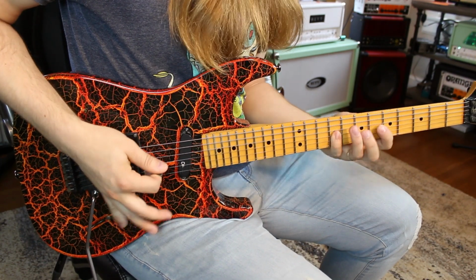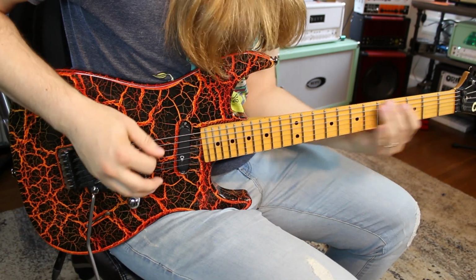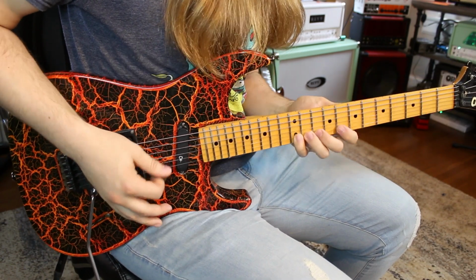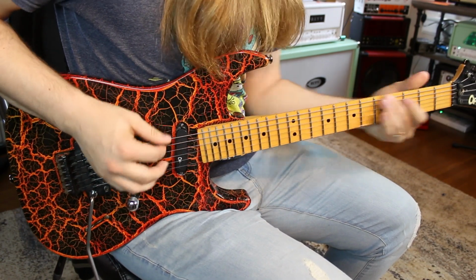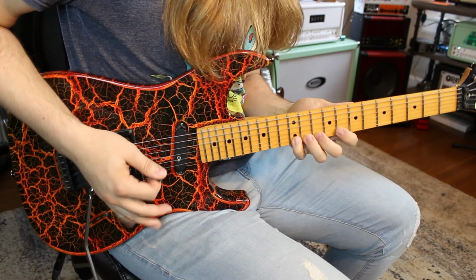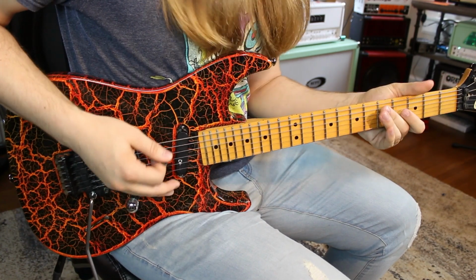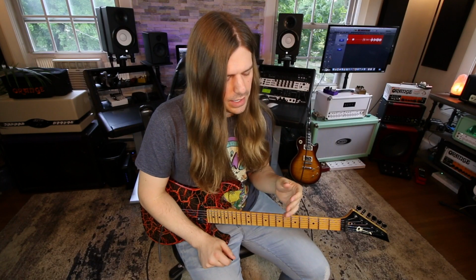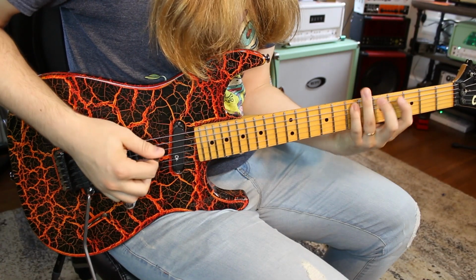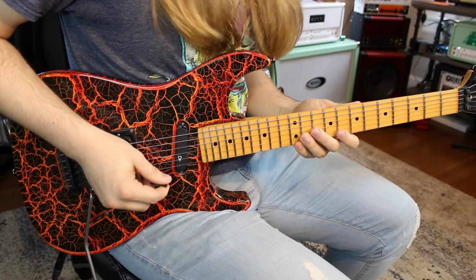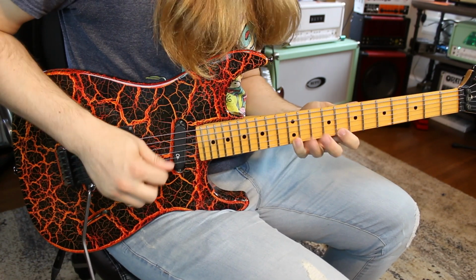And there we have it. And then we have that one. The picking stays the same for that one, so when I'm ascending, it's down, down, up. If I descend, it goes down, up, up for picking.